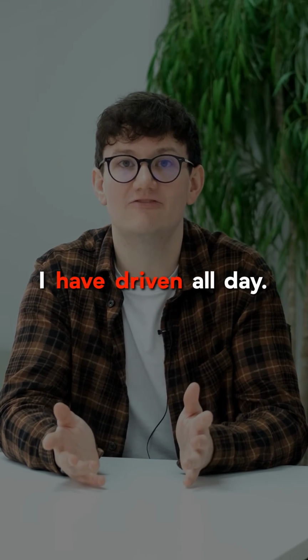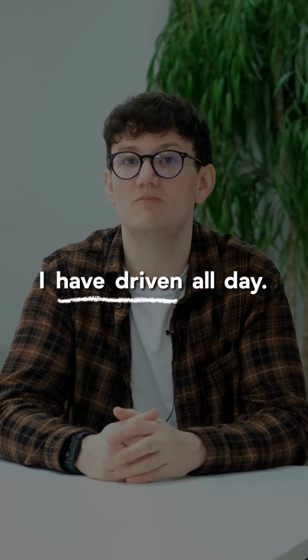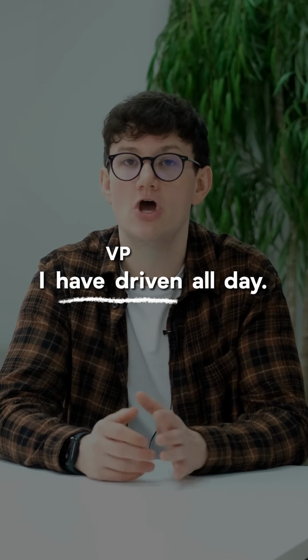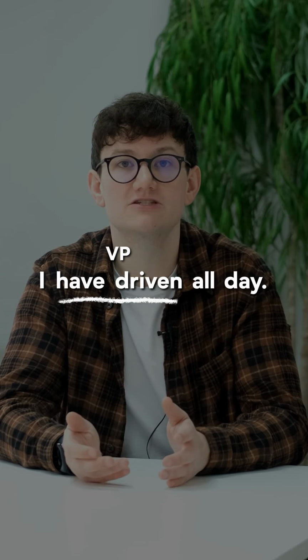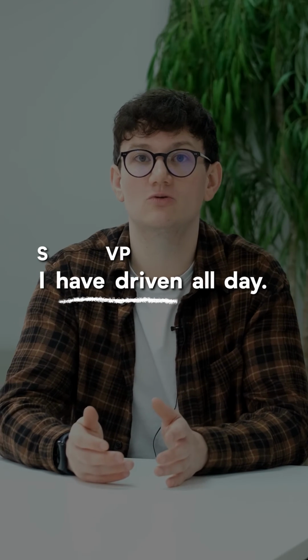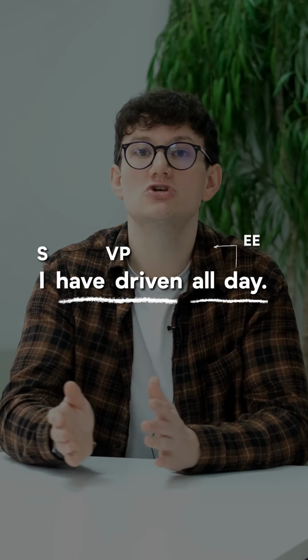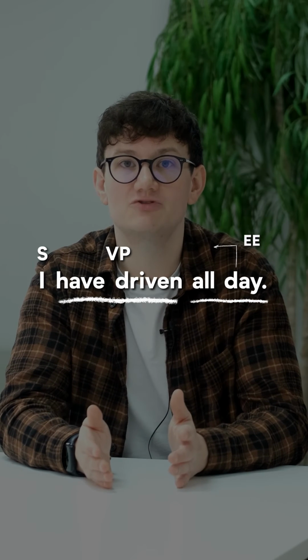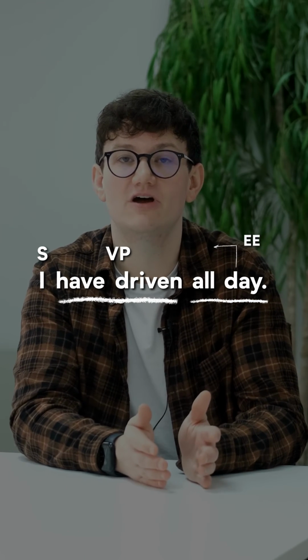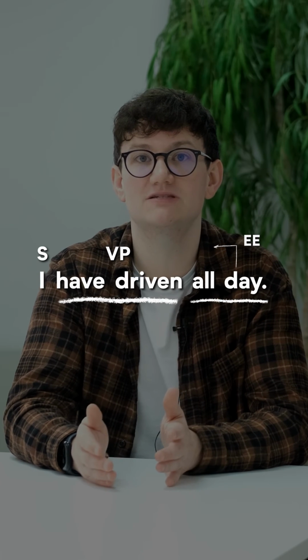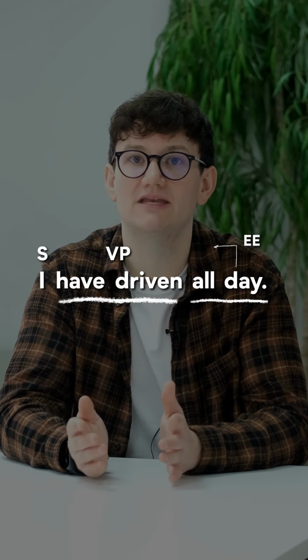Have driven is our verb phrase, so we underline it and we put VP for verb phrase. Who is driven? What is driven? I, so I is the subject, and all day is everything else. So here we can see have driven is made up of the auxiliary verb have and the past participle driven, which is here the main verb.